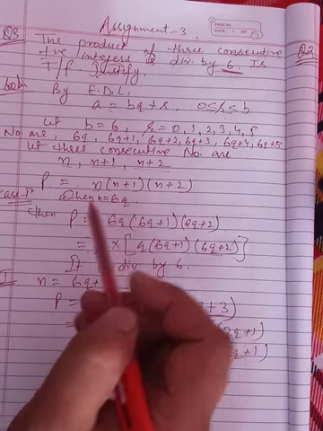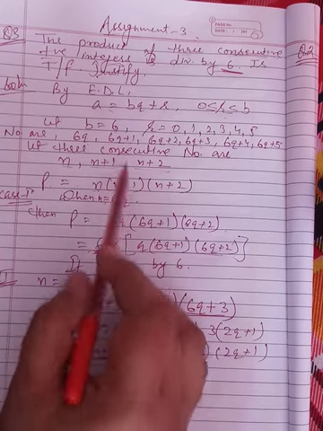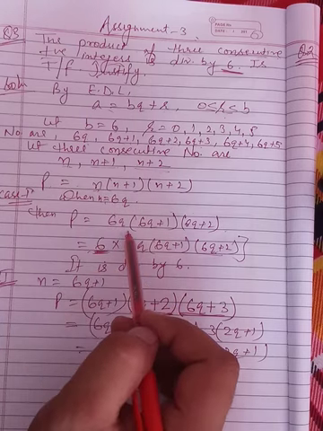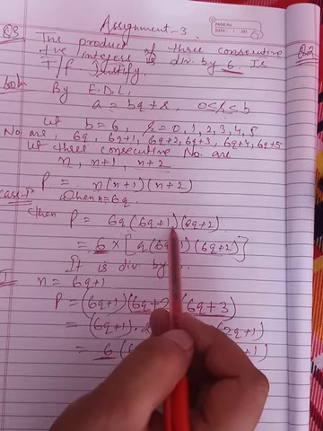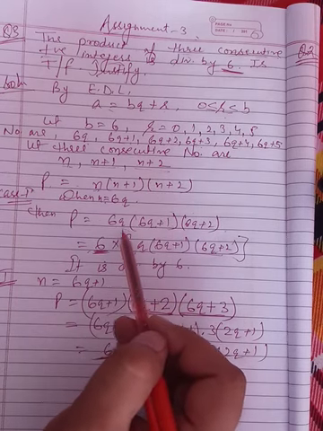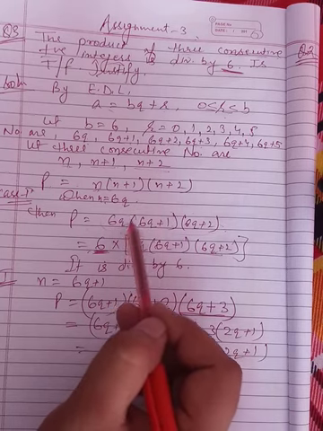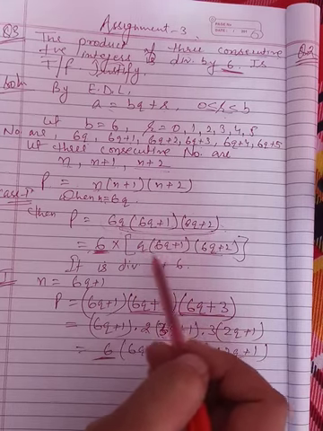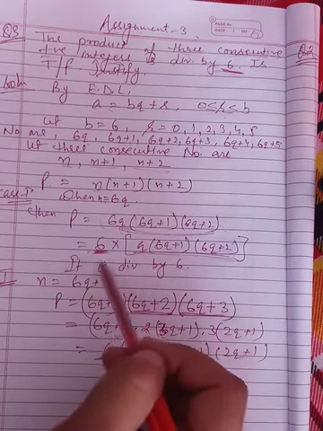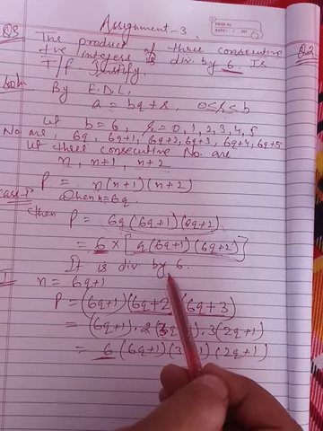You have to prove that in each case the product will be a multiple of 6. So in case 1, when you take n as 6q, you replace n by 6q, and here you will have 6q plus 1, and here 6q plus 2. In this whole product you can take 6 outside, and if 6 is common, you can say that this whole multiplication is divisible by 6. So the first part is proved.